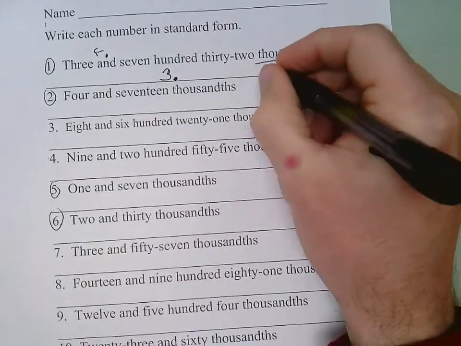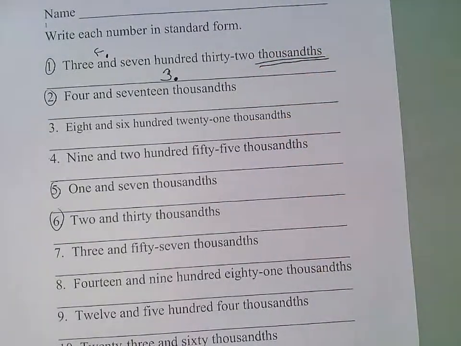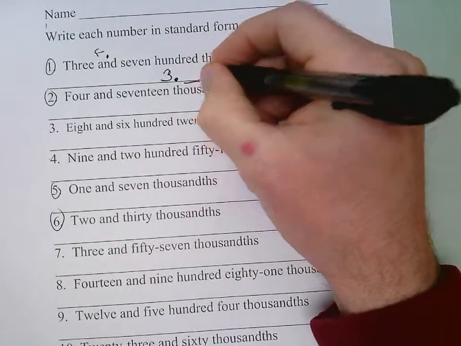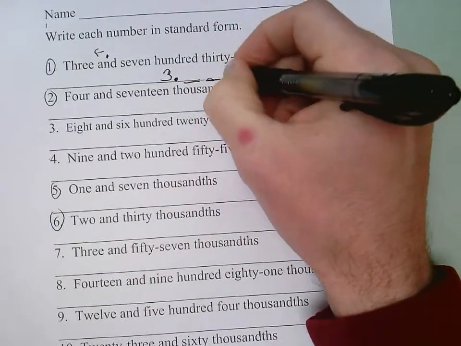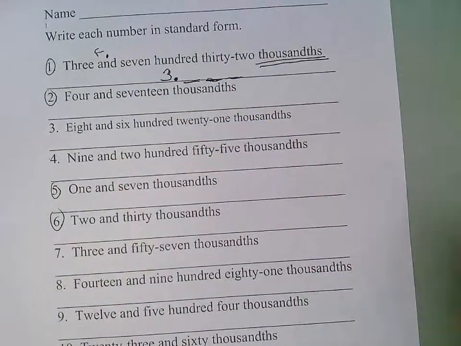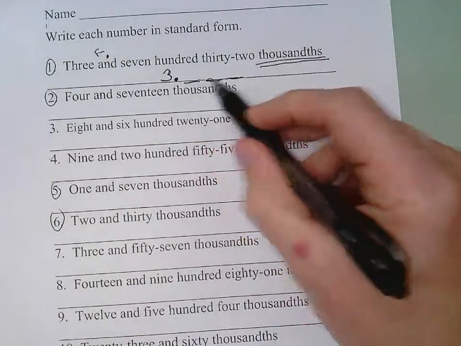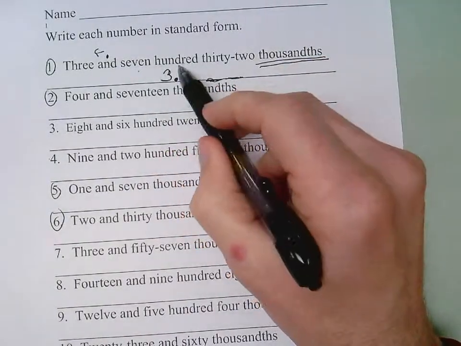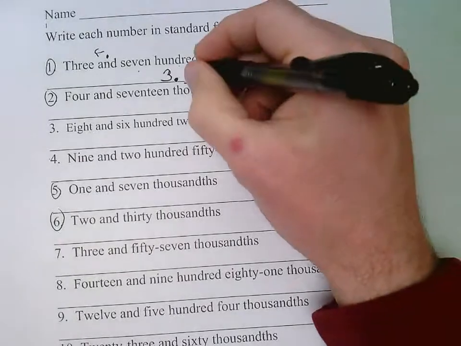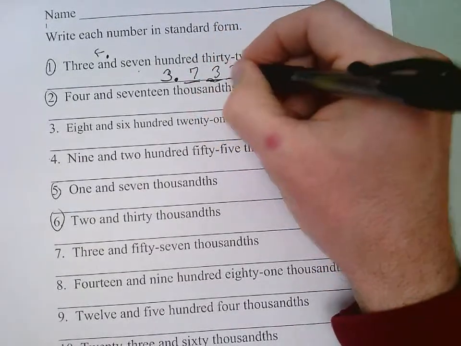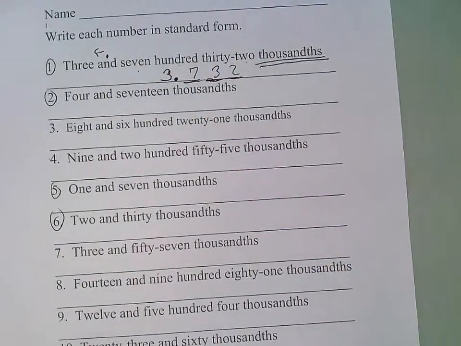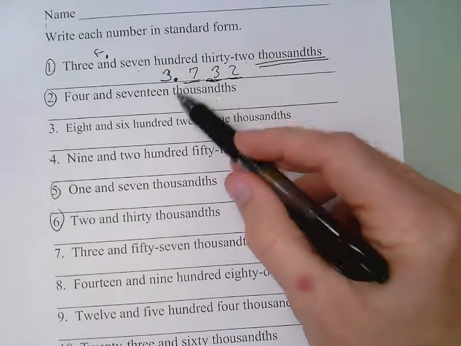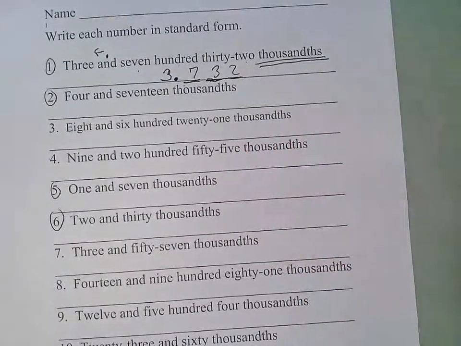This last word here, thousandths, just lets me know that there's going to be 3 decimal places. So the last name's thousandths, 3 decimal places, and then it says 732. So its first name is 732, and I put those in the 3 decimal places. So 3 and 732 thousandths.